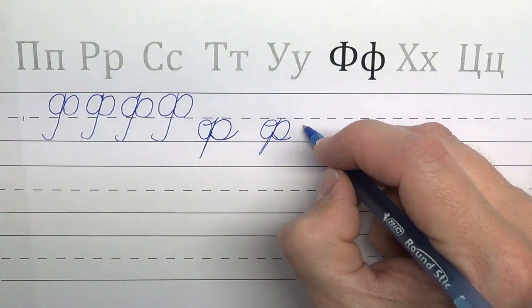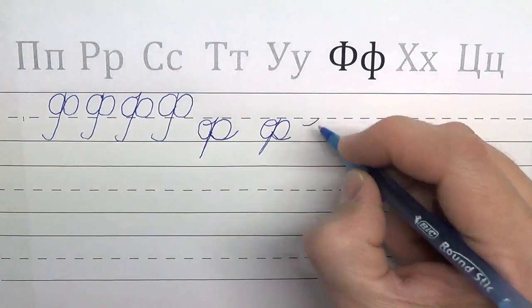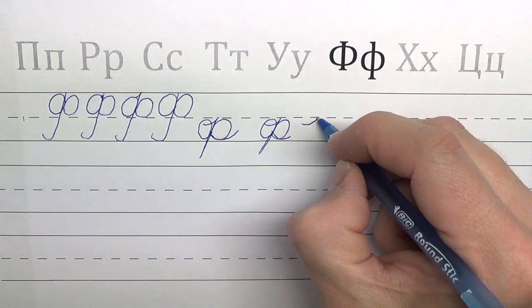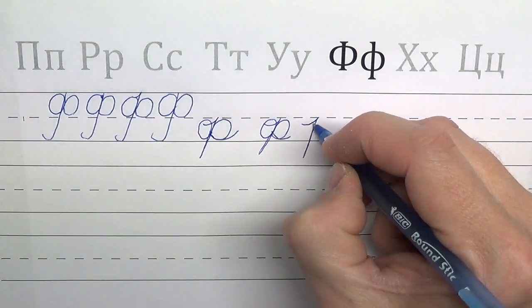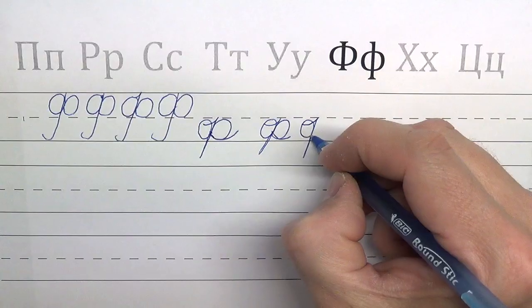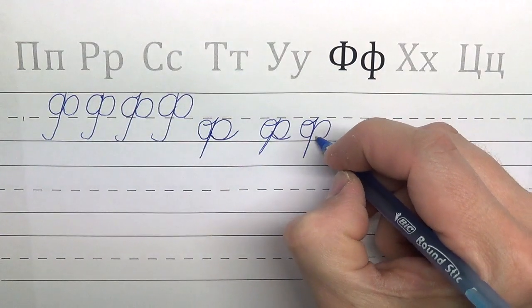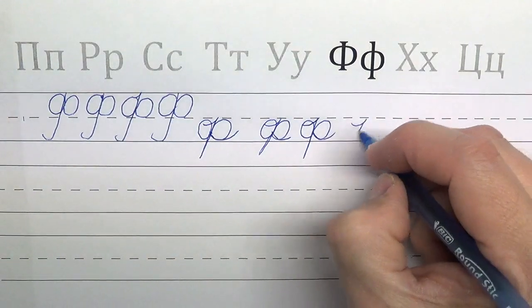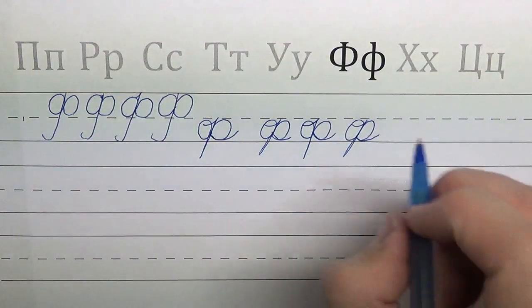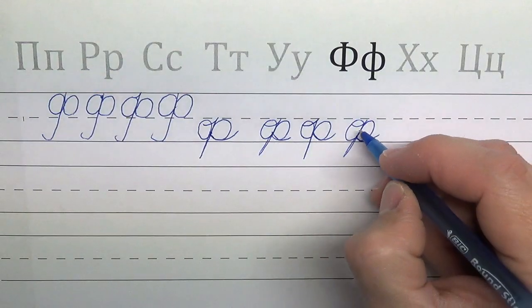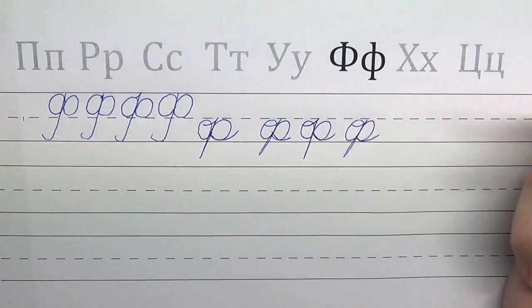So you have a looped or sort of a curved connection into that point. You come down, up, a loop to the left, a loop to the right, and out like that.